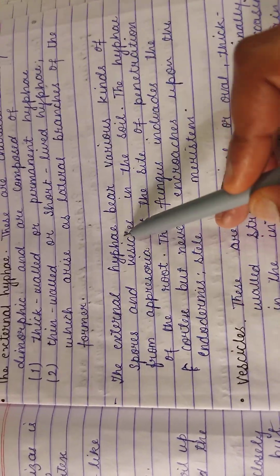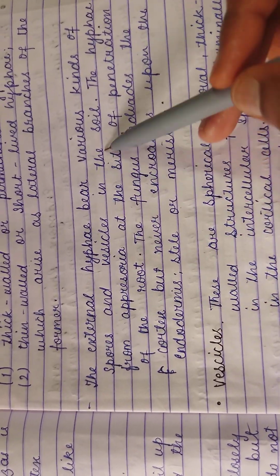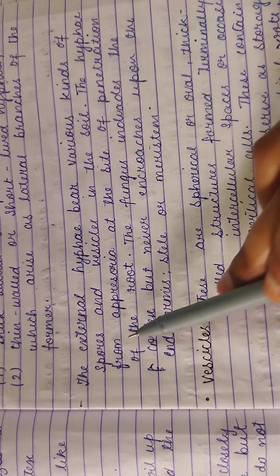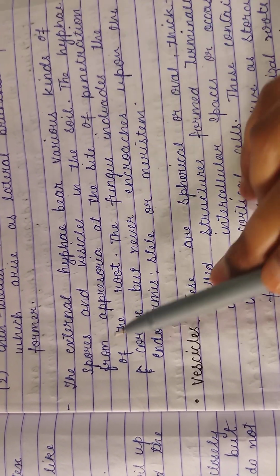The external hyphae bear various kinds of spores and vesicles in the soil. The hyphae form an appressorium at the site of penetration of the root.